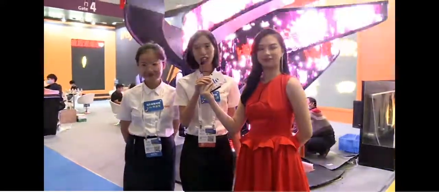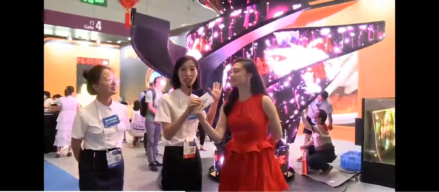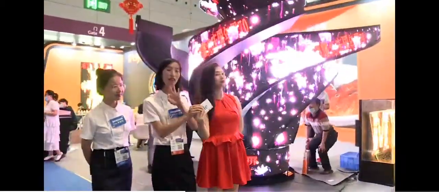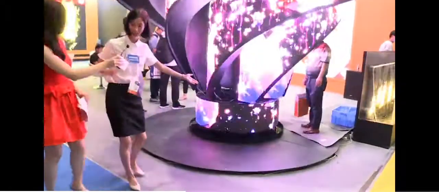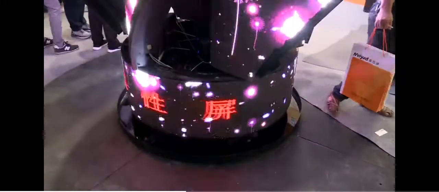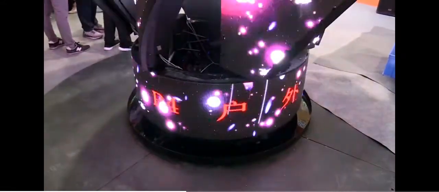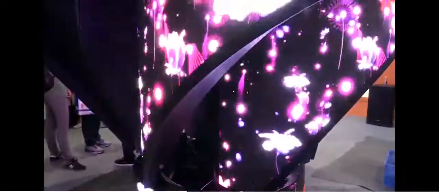No doubt, creative products catch the human eye every time. This time we bring unique products, especially regarding their shape. Like this one, it's like a tree. We call it the tree screen. It has 3 parts. One part here is the root of the tree. That is made by the P4 outdoor flexible module. This module we used for the Christmas tree at the Hong Kong Ocean Park last year.